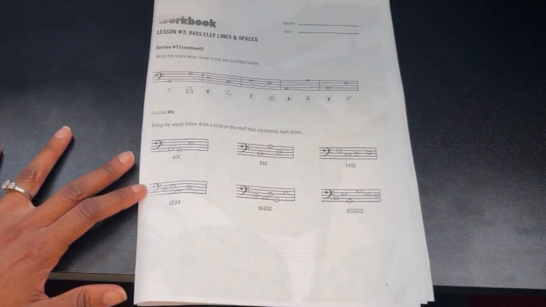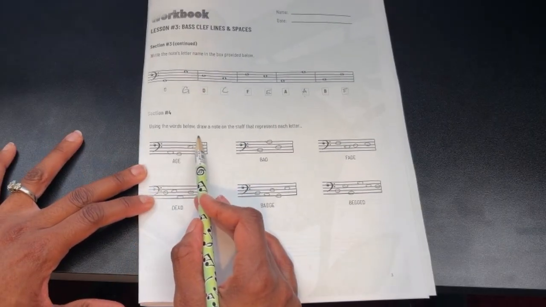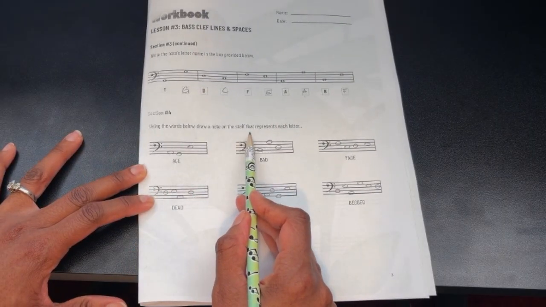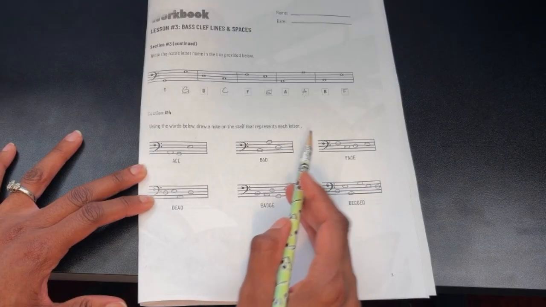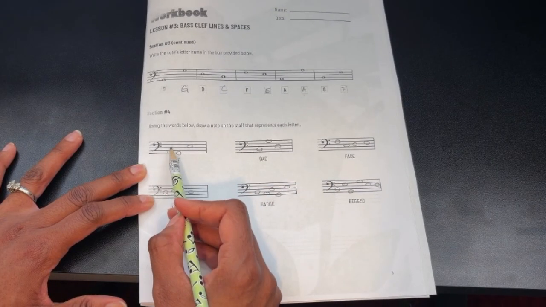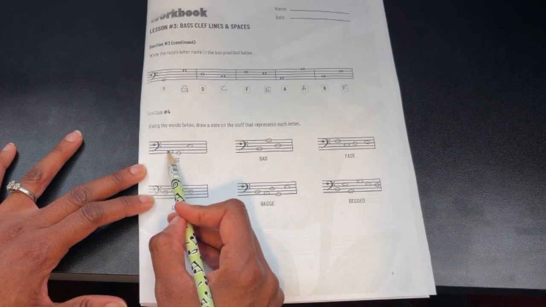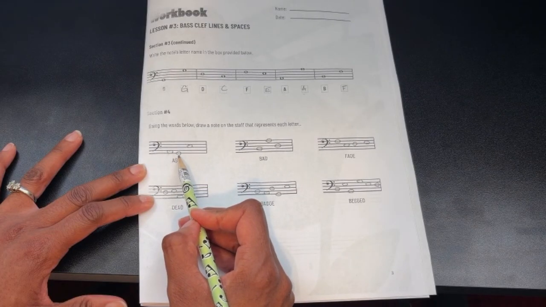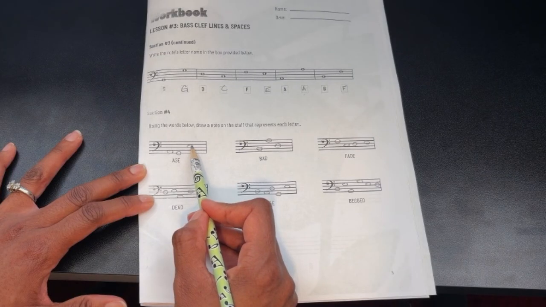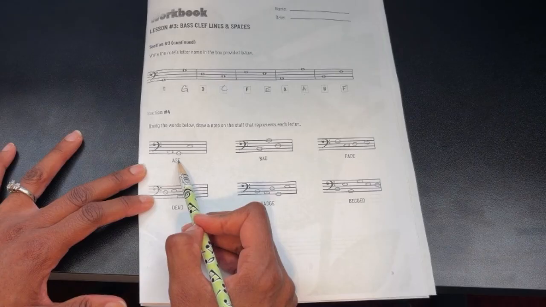Okay, our next section, using the words below, draw a note on the staff that represents each letter. So we have age. I put my note here on the first space. I put my note here on the first line for G. And I put my note here on the third space for E.